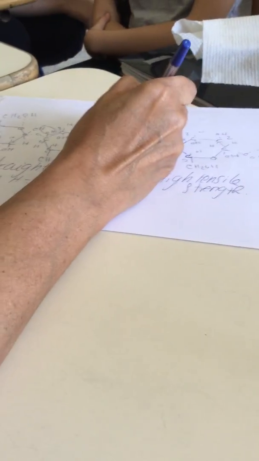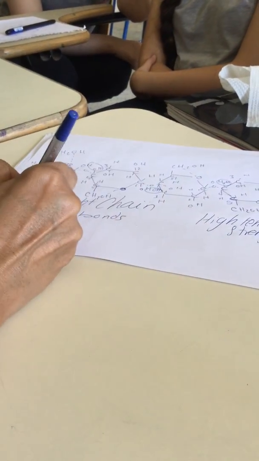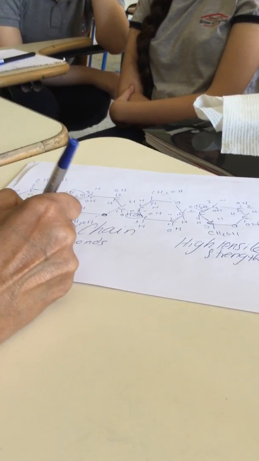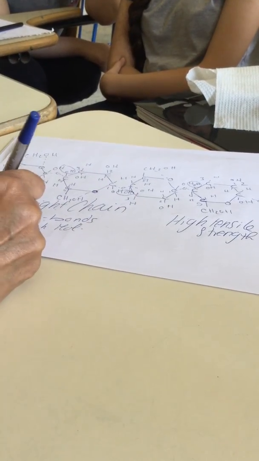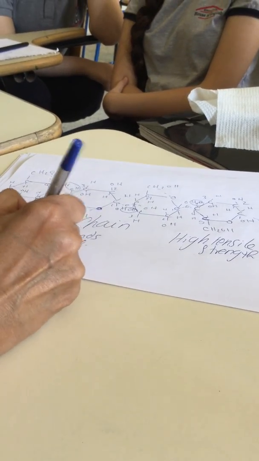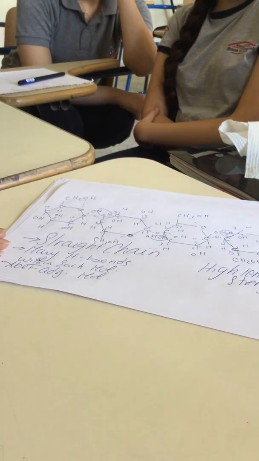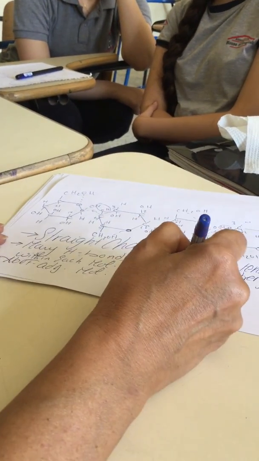هتكلم عن hydrogen bonds حالا، اوكي، بعد ما نخلص السليلوز. It has many hydrogen bonds. Hydrogen bonds بتتعمل within the molecule, within each molecule, and between adjacent molecules. وhaving a lot of hydrogen bonds بيديها برضه very high tensile strength.